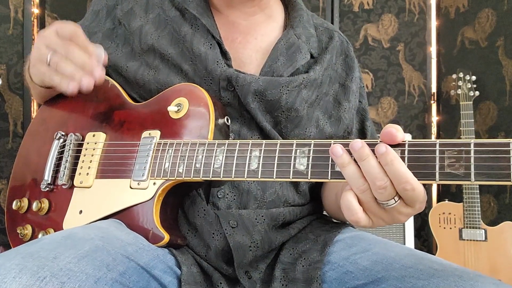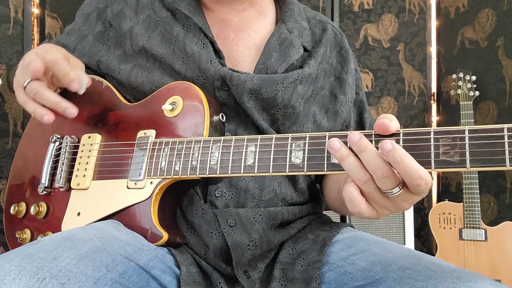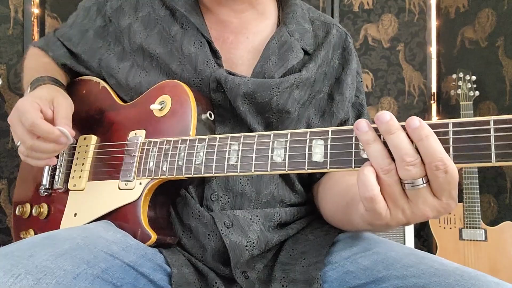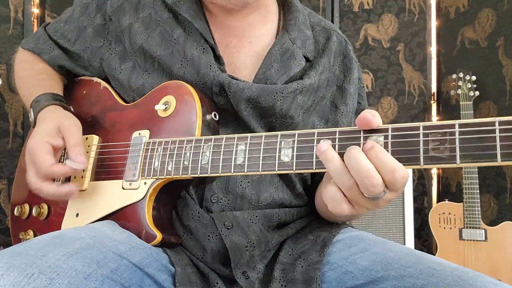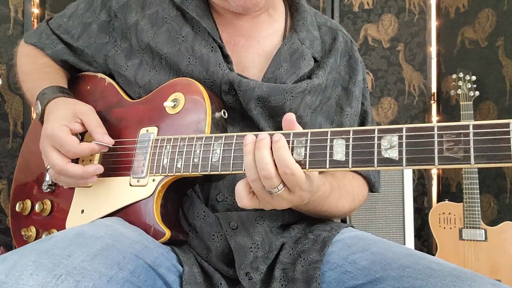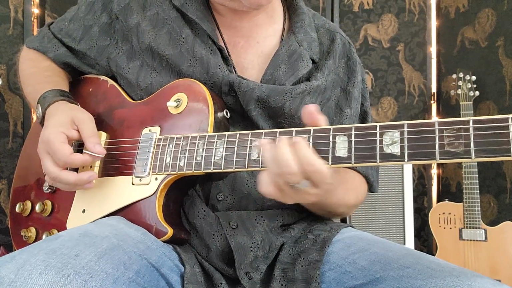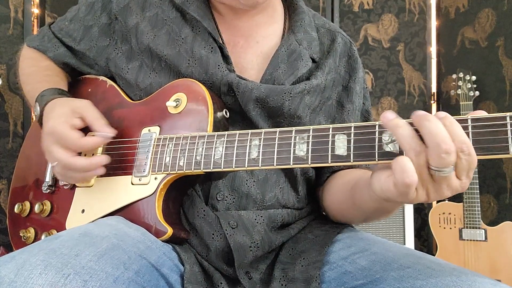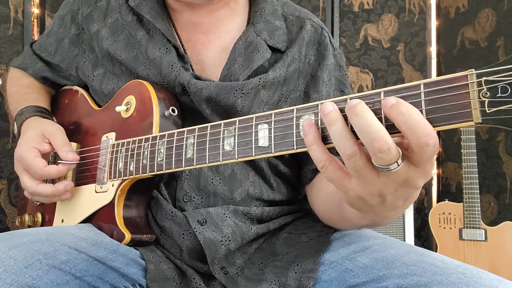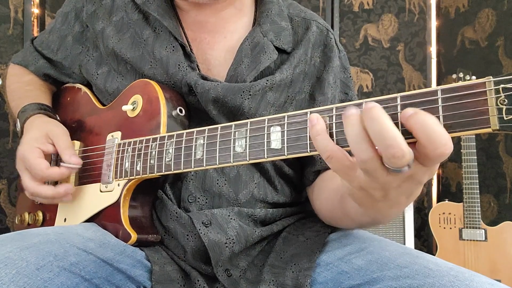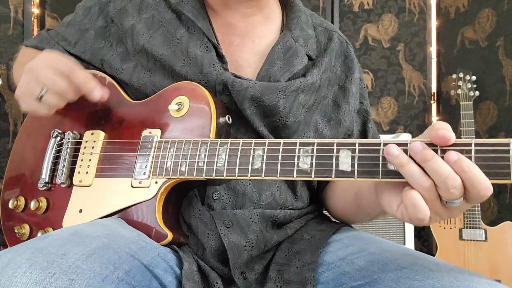So find those positions, keep having fun with it, keep inventing, keep getting out of the box, screwing around, and stay in the box too. Find those boxes. 1 box, 2 box, 3 box. These are all little boxes. That's a box. If you're out of A, that's your 5th position, 4th and 3rd string. So keep doing that and have fun with it. It'll definitely help your playing.